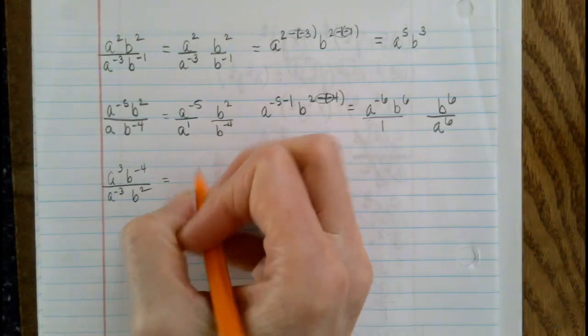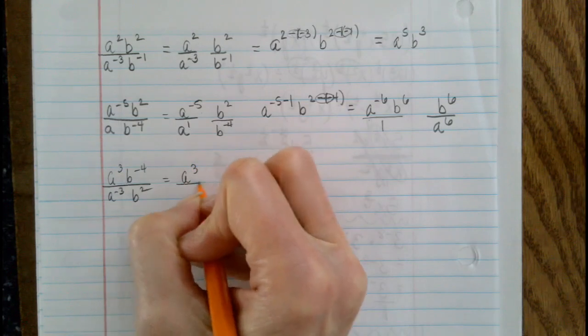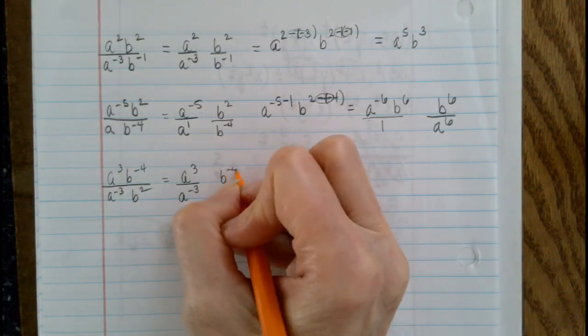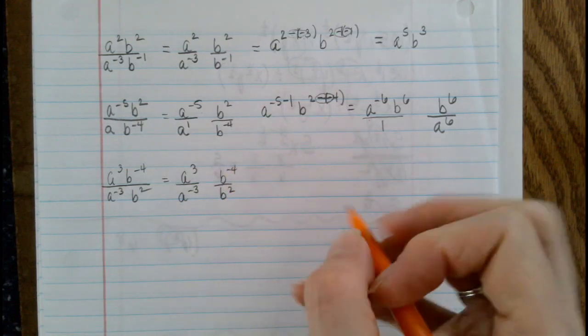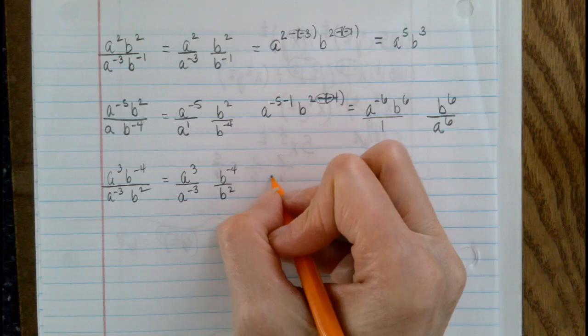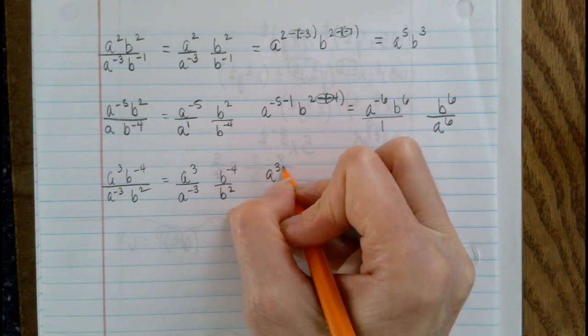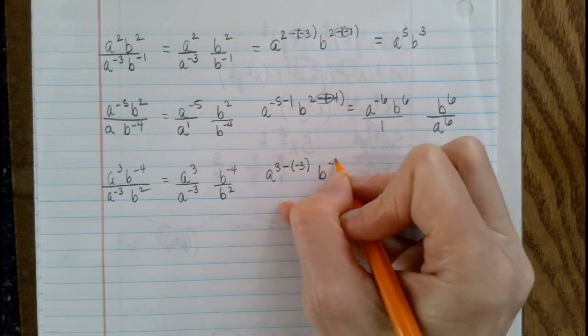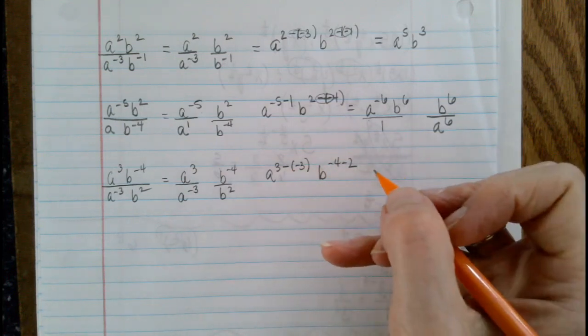But you are probably getting the hang of things here. A cubed divided by a to the negative 3rd. And then it's b to the negative 4th divided by b squared. So when we divide, we subtract exponents, and it's the top minus the bottom. So a to the 3 minus a negative 3. And then it's b to the negative 4 minus 2.